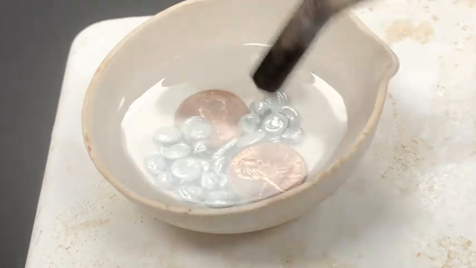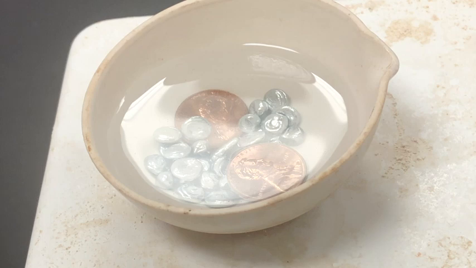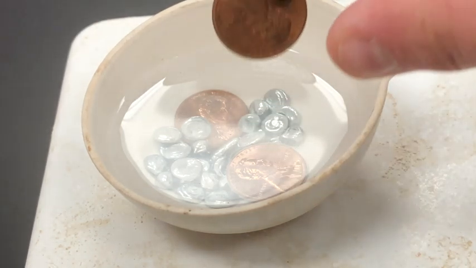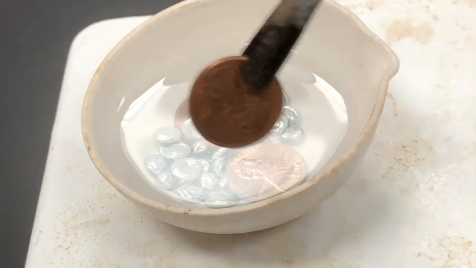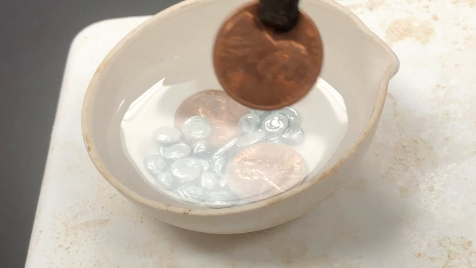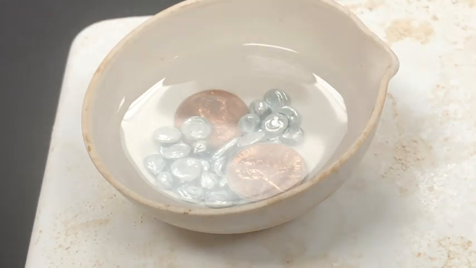Now, compare those pennies that were just put in to this one here, which isn't as clean. It's hard to tell, but in real life you'll see that there is a layer of residue on the penny that would cause a side reaction or maybe even cause the reaction to not occur at all. So you really want to make sure that the pennies are as clean as possible throughout the process.